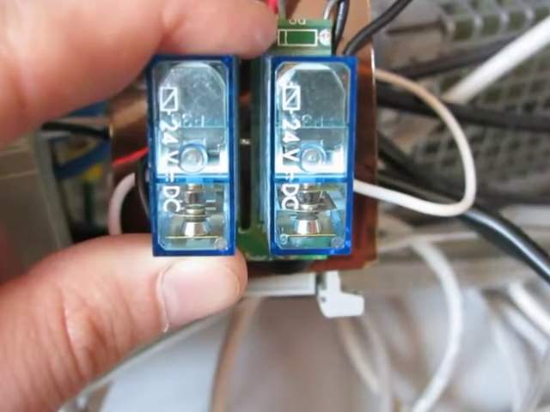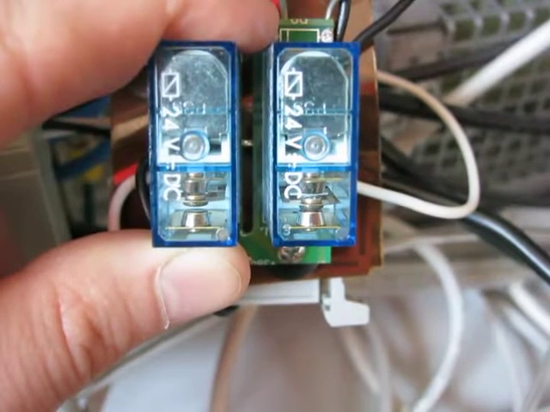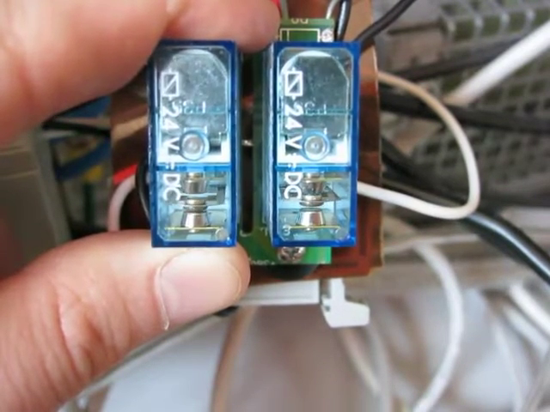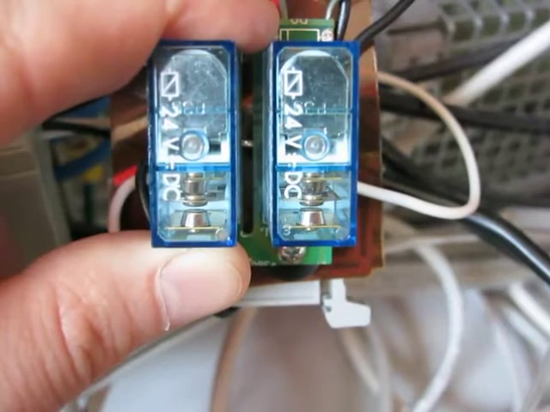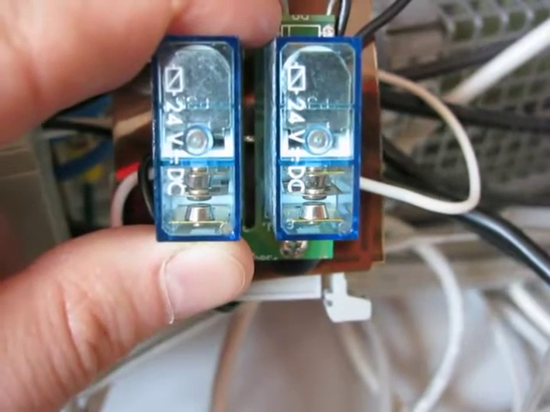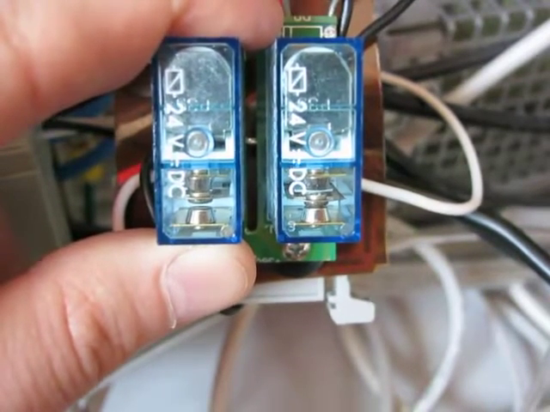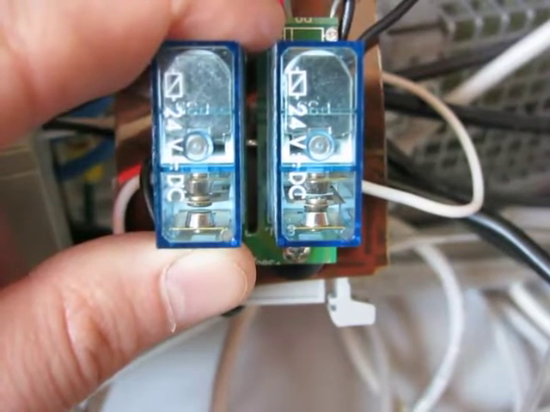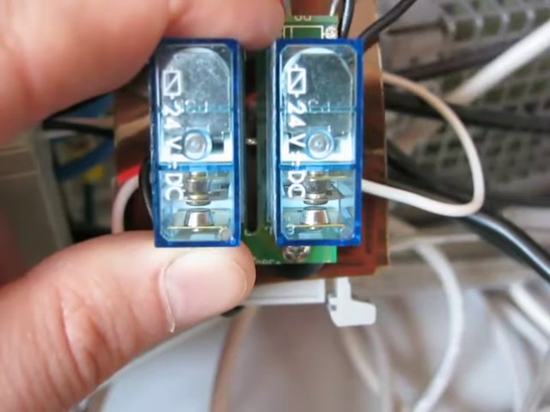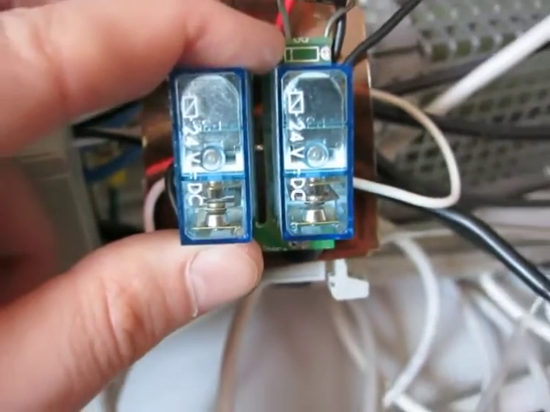M3, M5, M3, M4, M3, M4, M5, M3, M4. Okay. Config. Ports and pins, spindle setup. Apply. Okay. M3. Okay, it looks like it works.